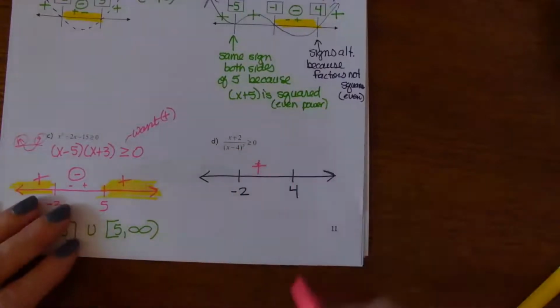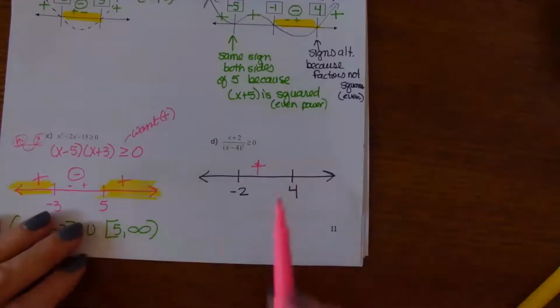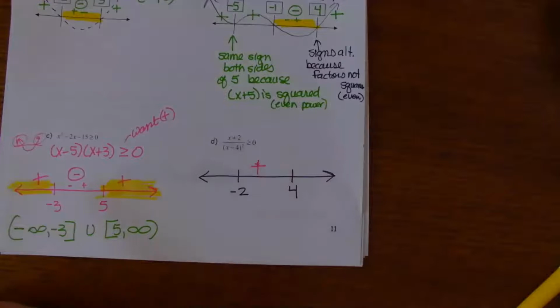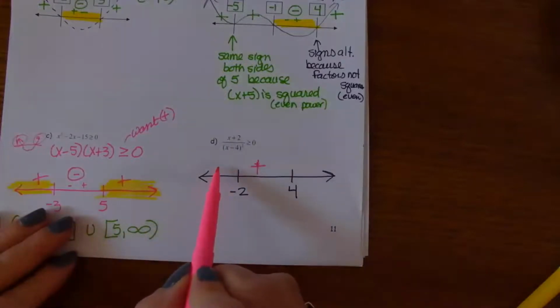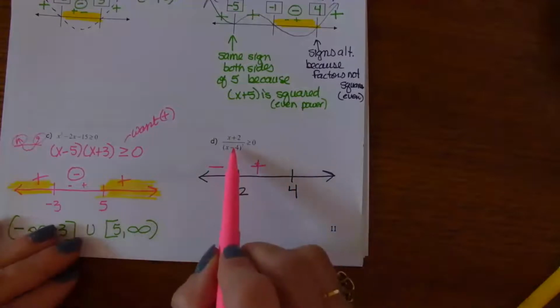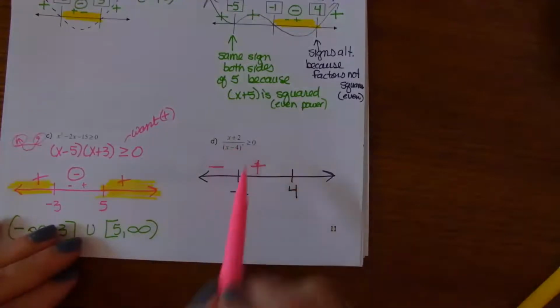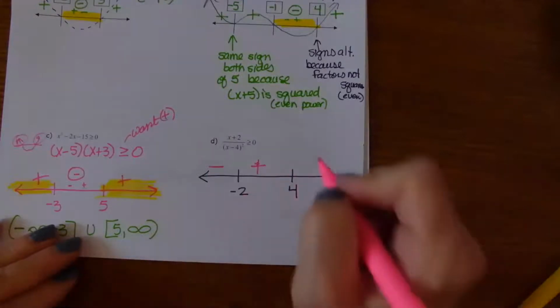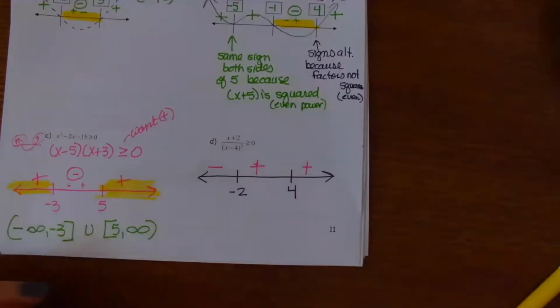So this is positive, right? Now, is the x plus 2 squared? No, so what's this sign over here? Negative, because they alternate. The 4 came from here. Is this squared? Yes, so do the signs alternate? No. So there we go.